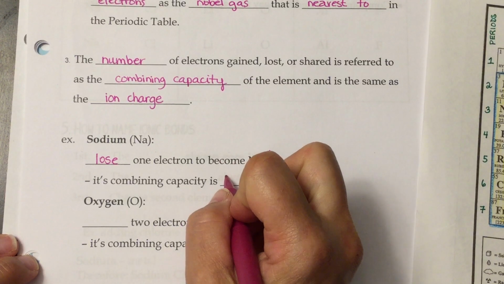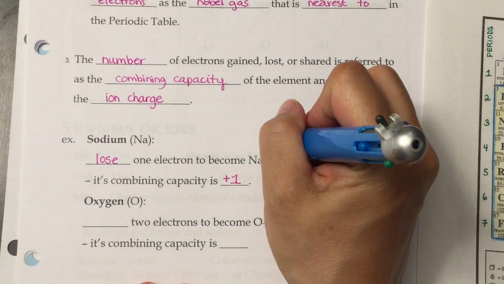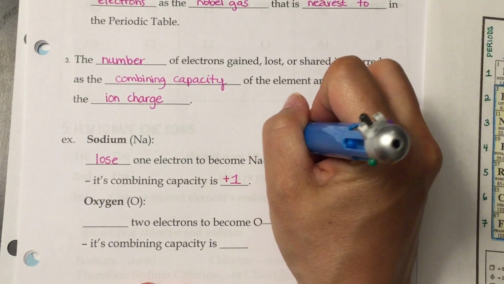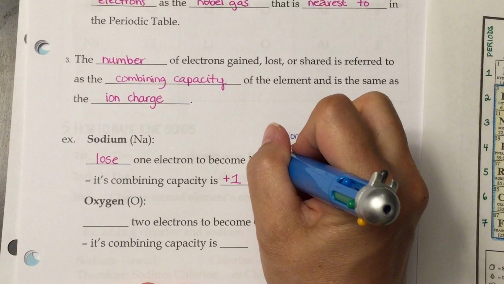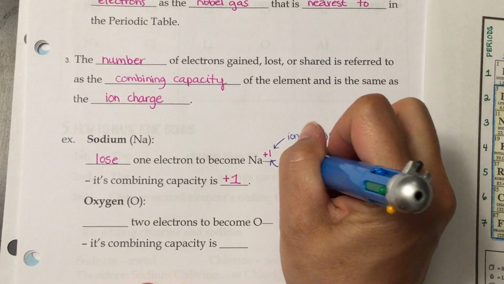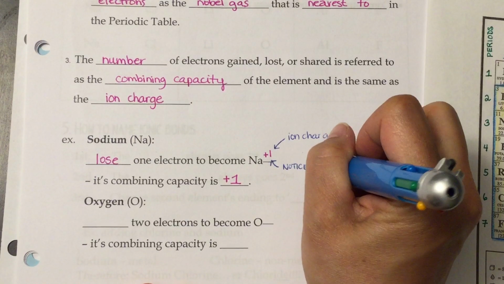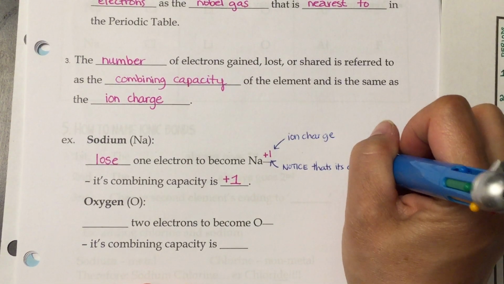So its combining capacity is +1. Note that this is the ion charge. Also, notice that it's a superscript.